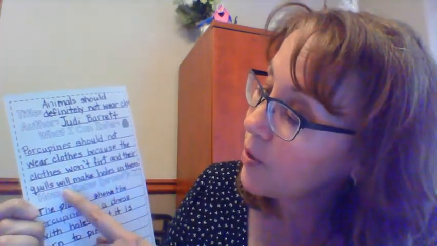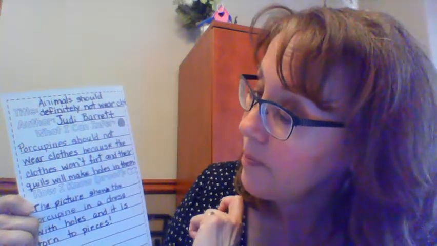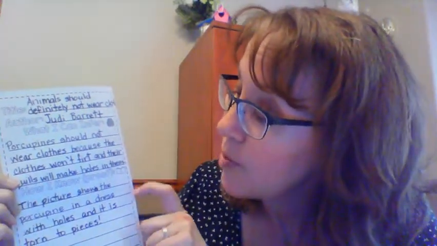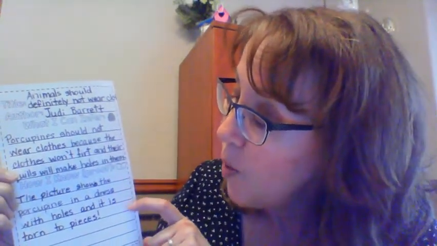My first inference was about the porcupines, and so I've written it here. Porcupines should not wear clothes because the clothes won't fit and their quills will make holes in them. But how do I know if I was right? Where is the proof? Well, the proof was in the picture. The picture shows the porcupine in a dress with holes, and it is torn to pieces.